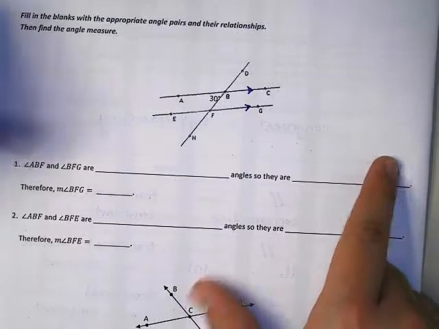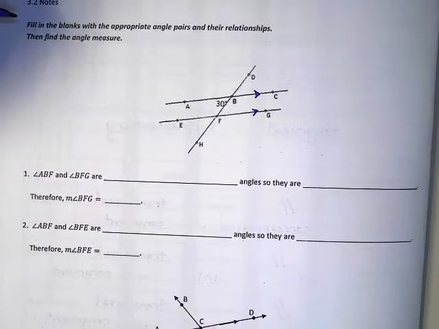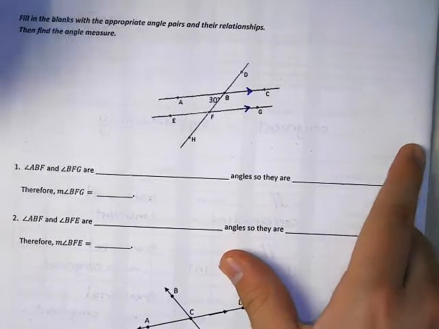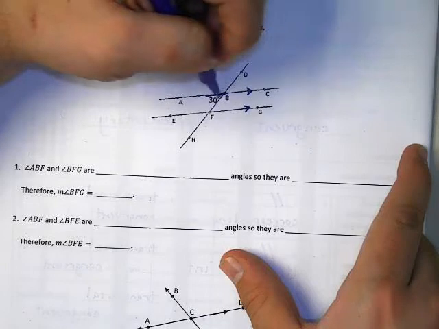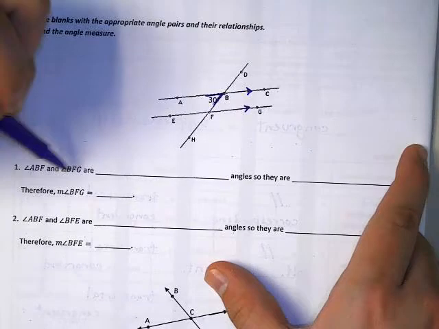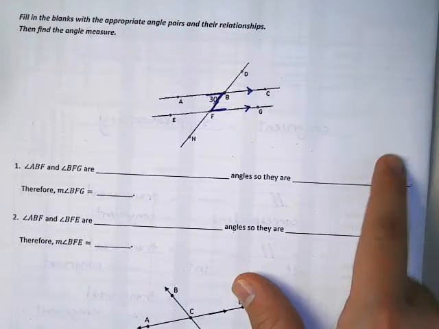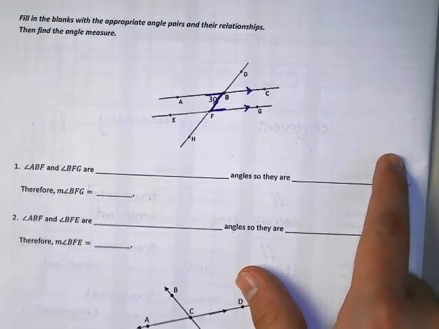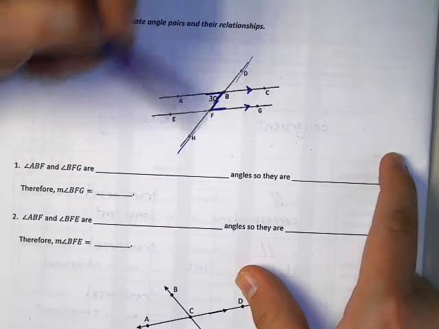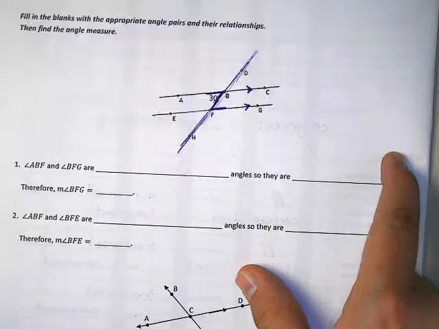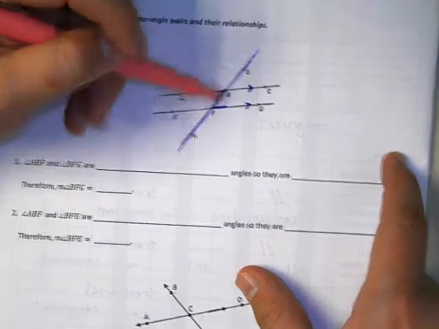Now, angle ABF and angle BFG are blank. So we need to figure out the angle pair relationship first. ABF is right here at this corner, and BFG is right over here. Hopefully we agree that my transversal is DH. And I would look and say, oh, the interior of the two parallel lines is right here.